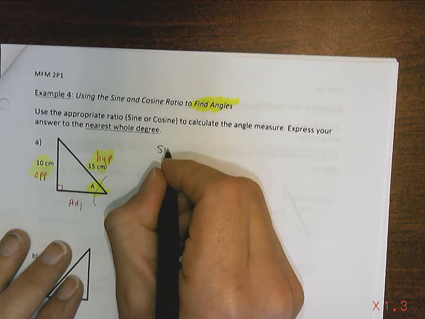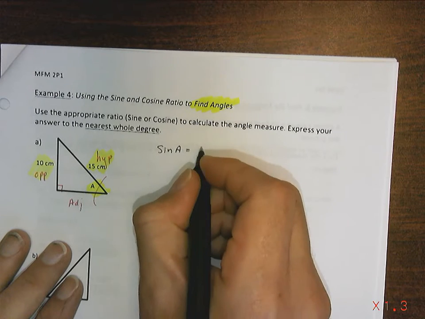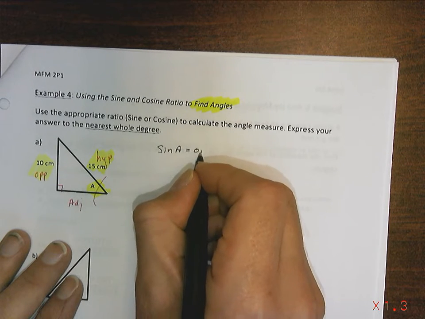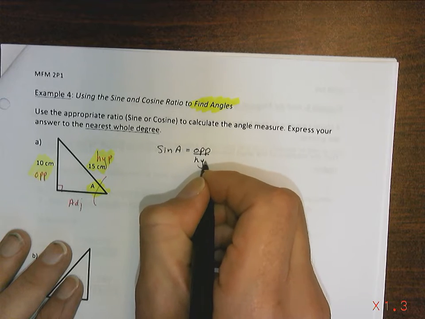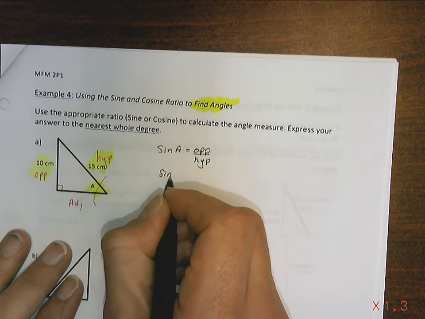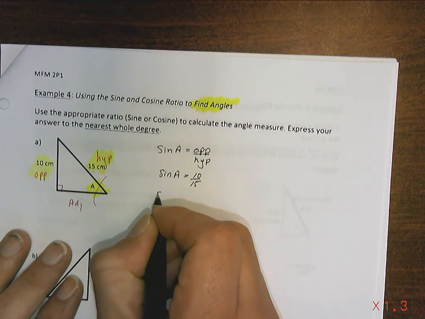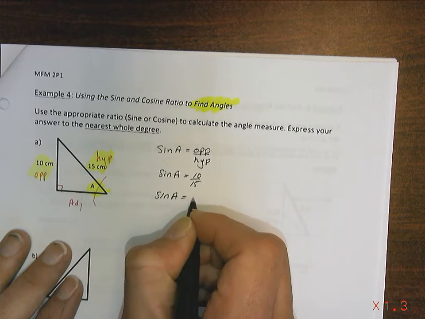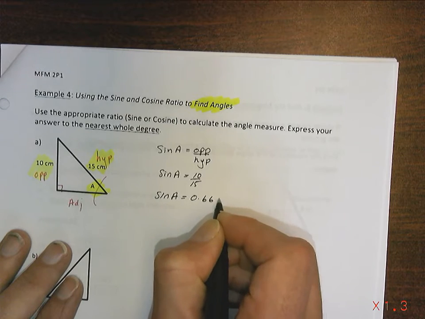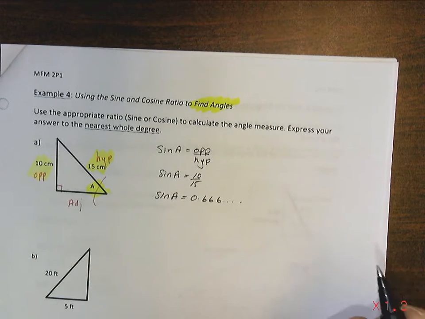So sine of angle A is going to be opposite divided by hypotenuse. So sine of angle A is going to be 10 divided by 15. Sine of angle A is equal to 0.666, repeating all the way on.